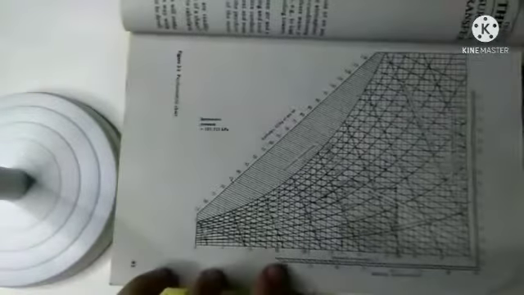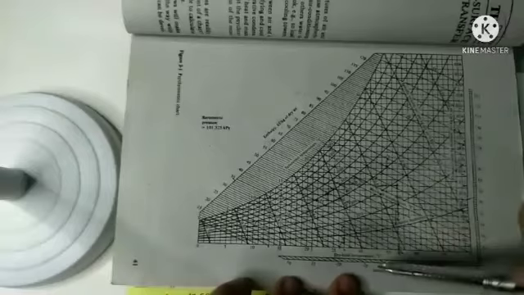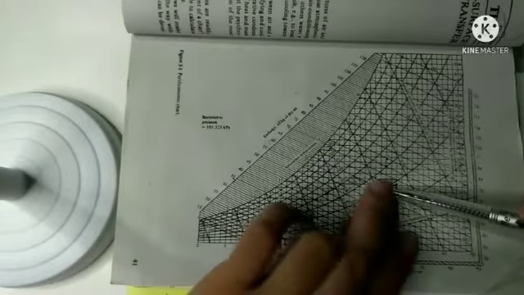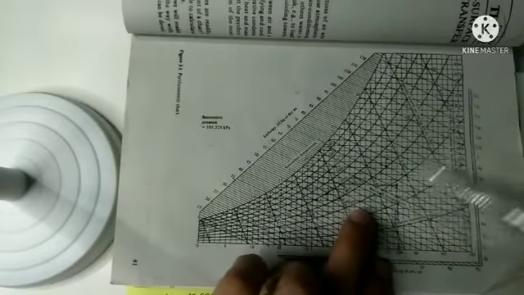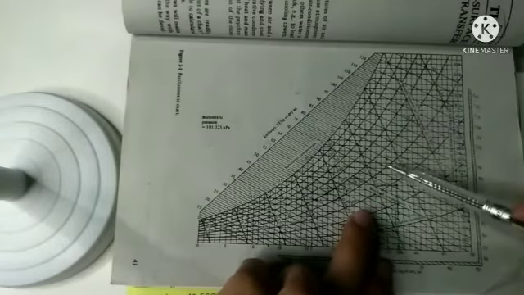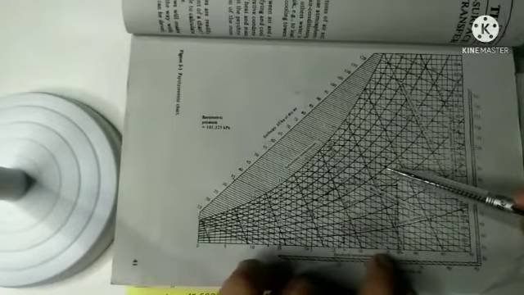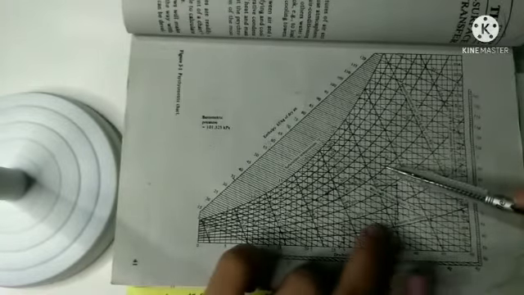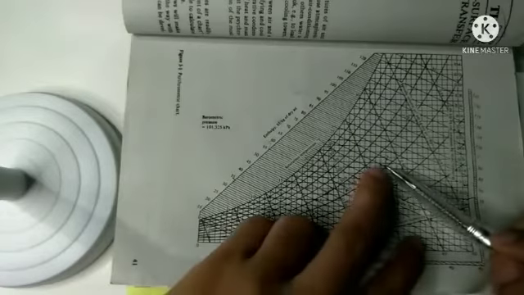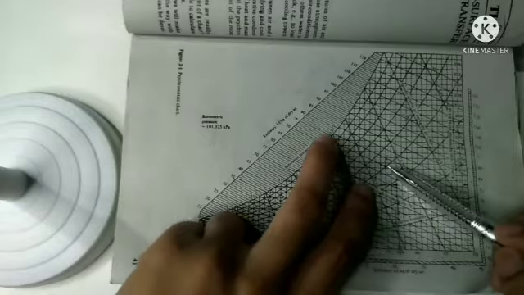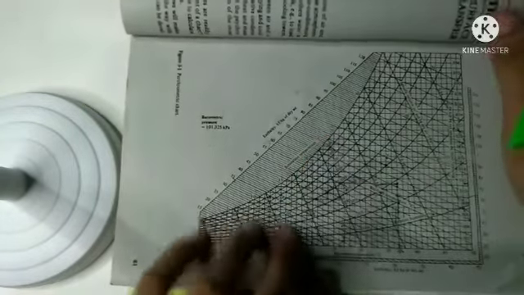So, here's the dry bulb temperature, which is 35 degrees Celsius, and your wet bulb, which is this diagonal curved line, which is 24. So by these intersections, it gives us a value of approximately 75.7 kilojoule per kilogram.